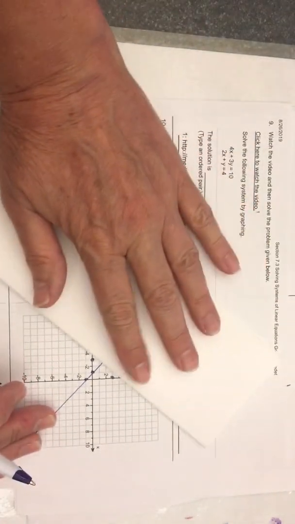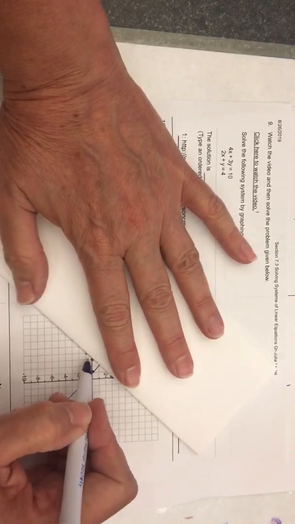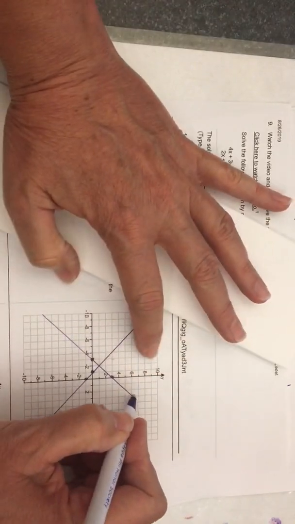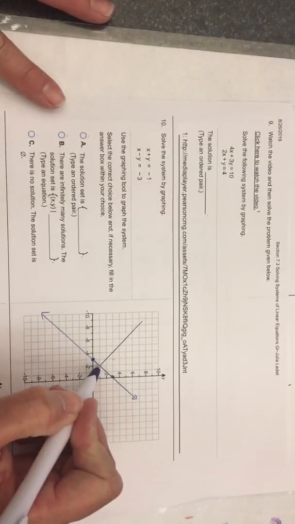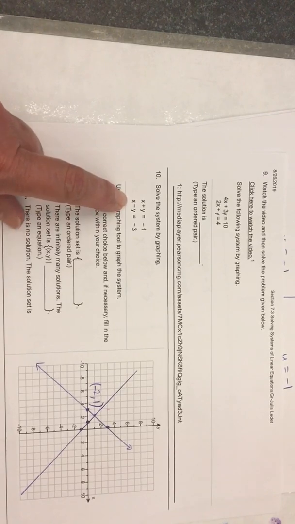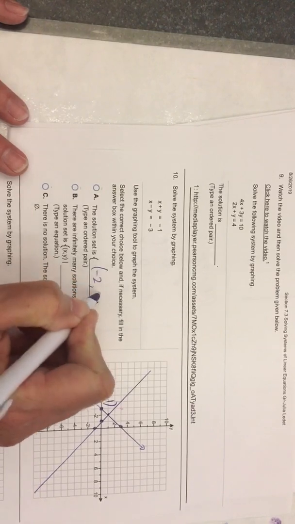And if you do this on the computer, which they're forcing you to do, then it's easy to see the intersection point. If you're graphing it freehand, you might not guess it correctly. You're going to have to check your guess. See, I got -2 comma 1 is my guess. Check that in these equations. -2 plus 1, that is -1. And -2 minus 1, that is -3. The solution set is -2 comma 1.